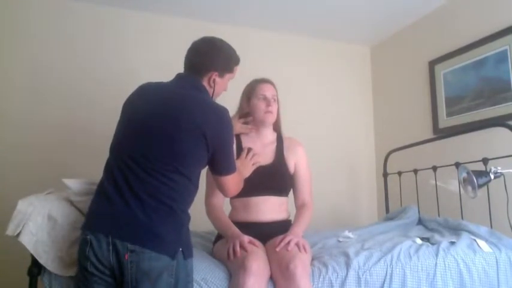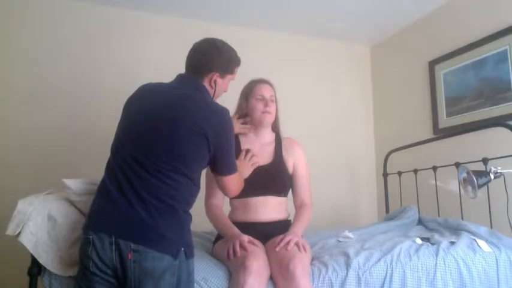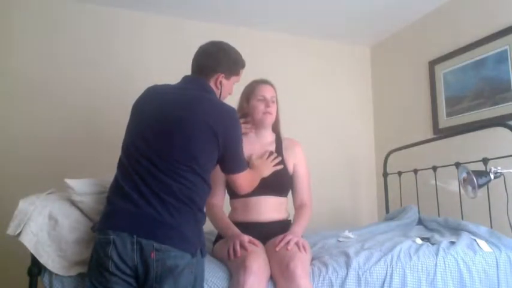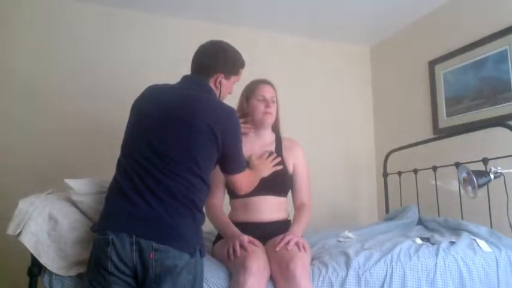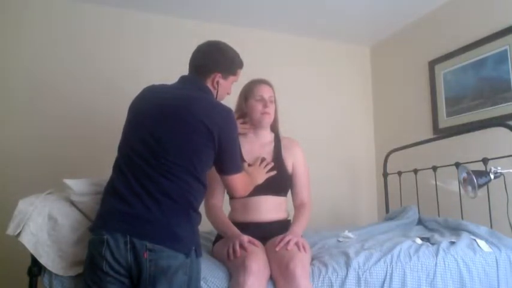I'm going to start right here. This is the aortic side. And then the pulmonic side. Third point.